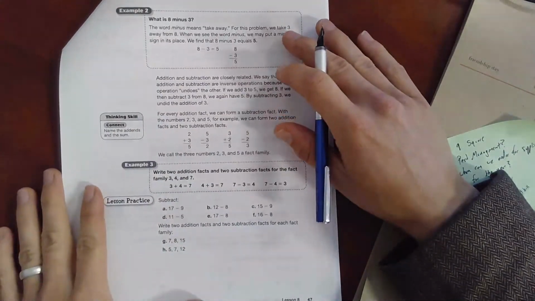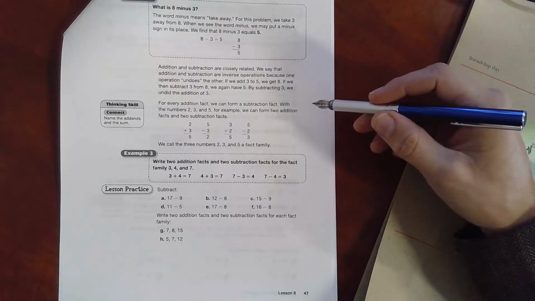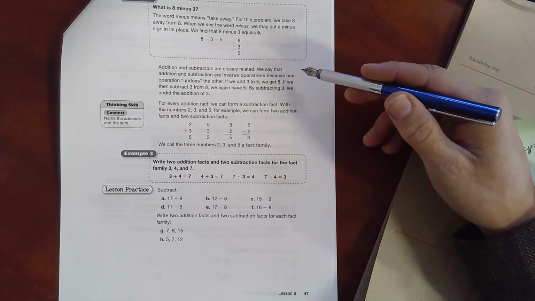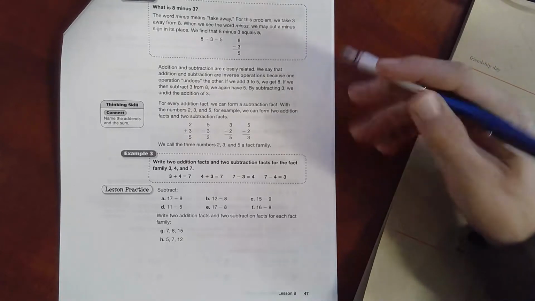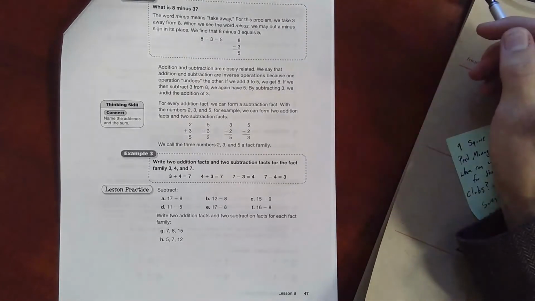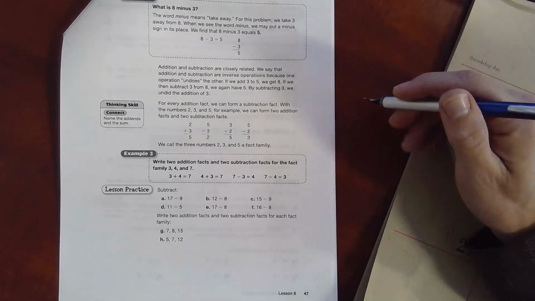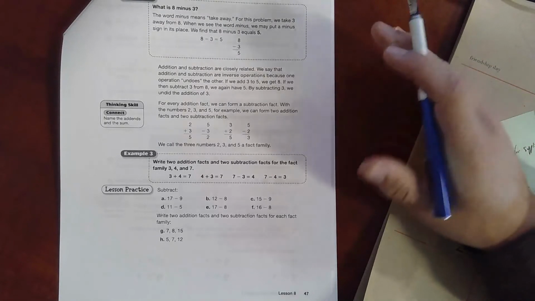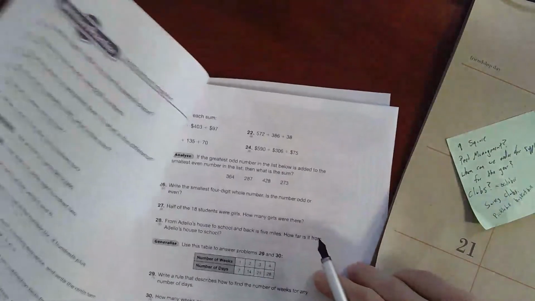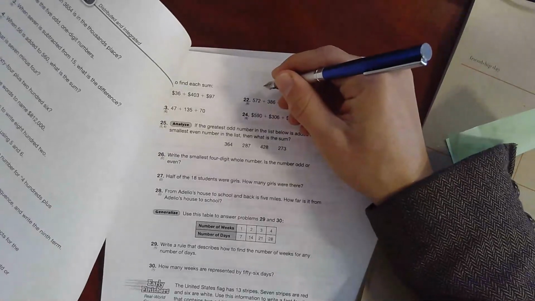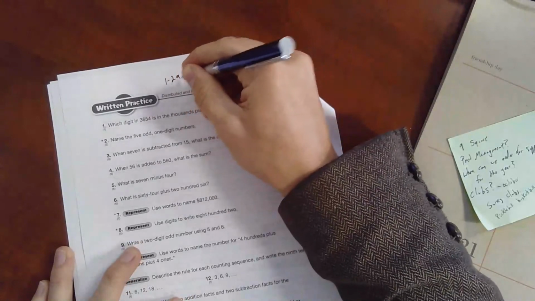Now, really this shouldn't be too difficult because this is stuff that we've already done in class, or you've done in previous classes probably. But still, I think Saxon really likes to go slow and then build. So if these first things are easy, that's great. That's what we want. We want this to be easy at this point. All right, I want you to do the lesson practice, and then 1 through 29 odd for your written practice.